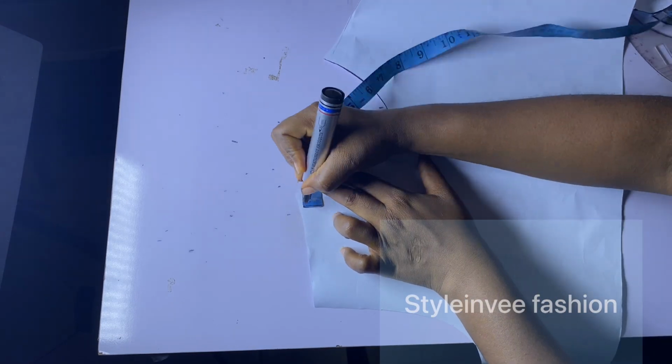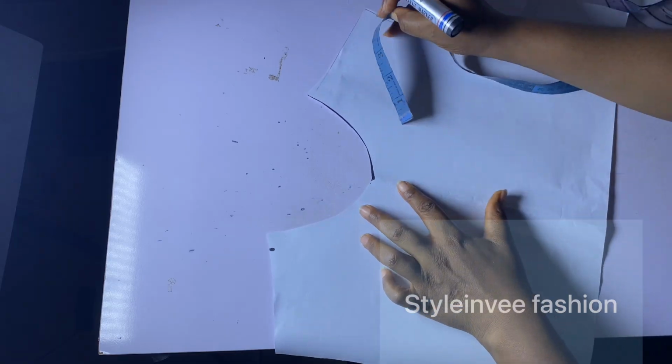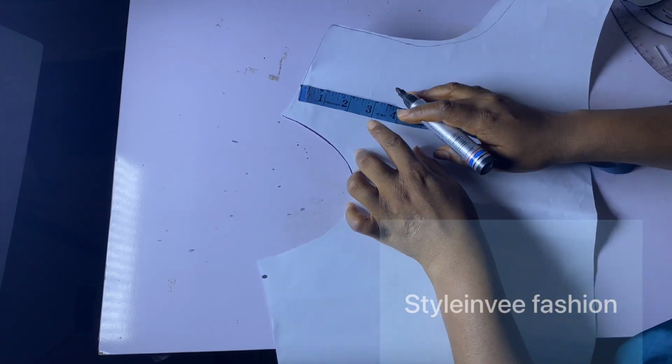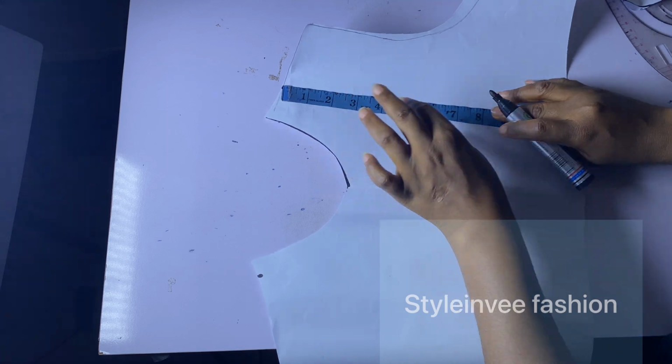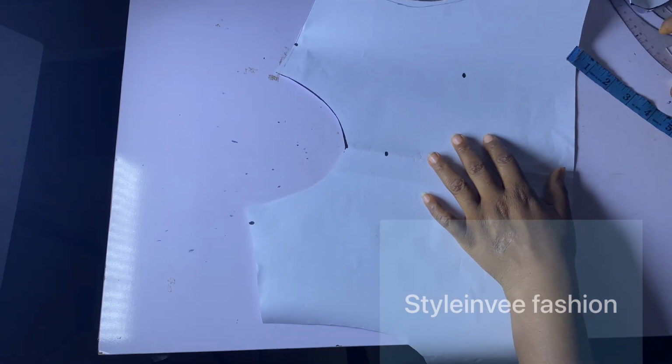Now on this left side, I will go ahead and mark 0.5 inches from the neck width, and I'll come down by 1.5 inches, and from this neck width I'll go ahead and mark 1.5 inches again. Now for my neck depth, I will be marking 7 inches, and this is what we have.